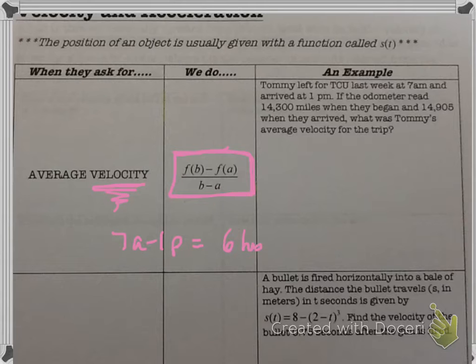So basically, when you look at a and b, you're looking at 2 different points here. You're looking at 7 a.m. and 14,300 as one data point, and you're looking at 1 p.m. and 14,905 as your other. So really what we're doing is 14,905, the end of his trip, minus 14,300, all over that 6-hour time period, and that's going to be his average velocity. So if we get our calculator out, we'll get his average speed.